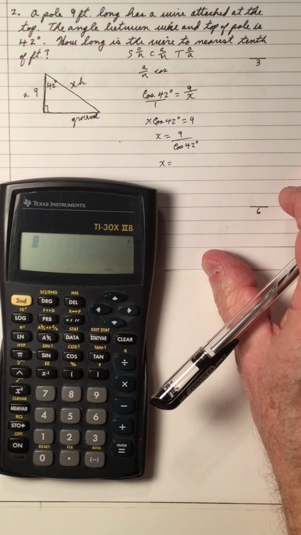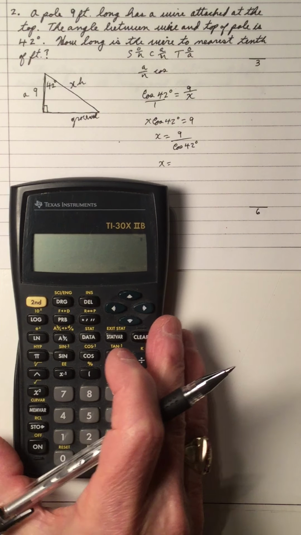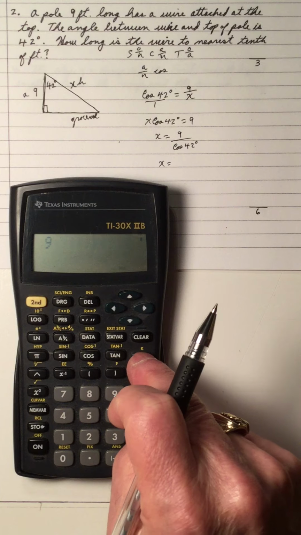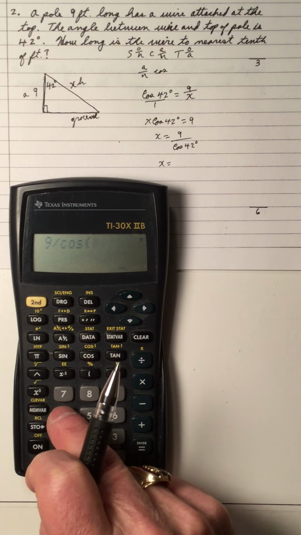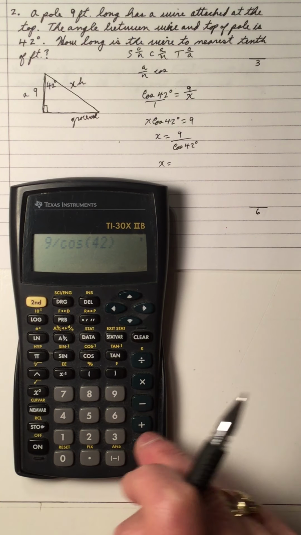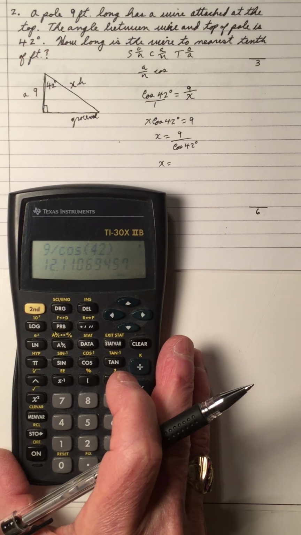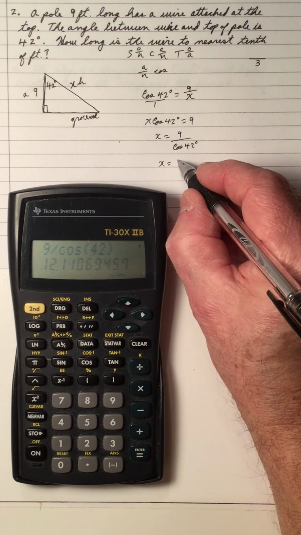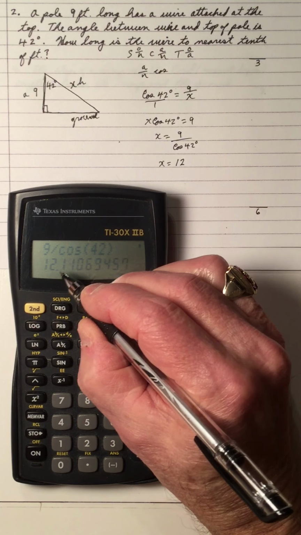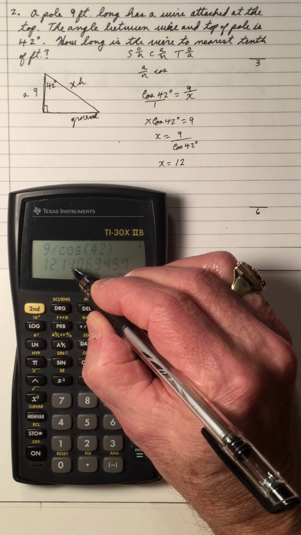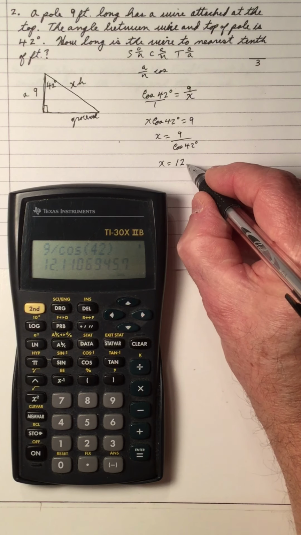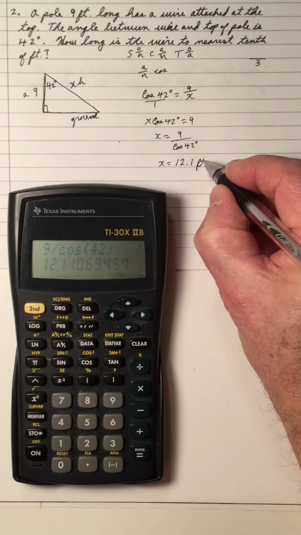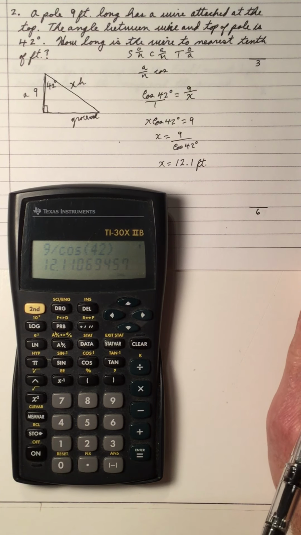We have 9 divided by cos 42 degrees, and that gives us 12.0-something, and to the nearest tenth of a foot, the 1 is in the tenths place, the next digit is less than 5, so it stays as 12.1. And it's in feet, so the length of the wire is 12.1 feet.